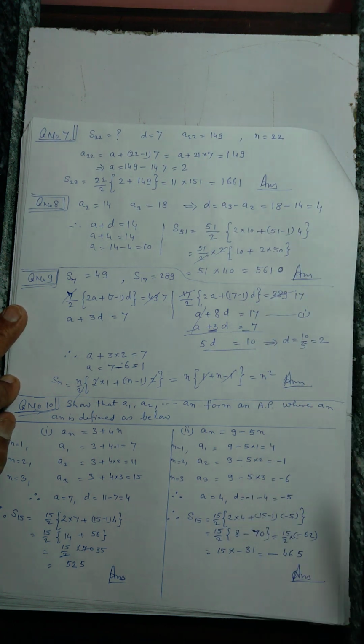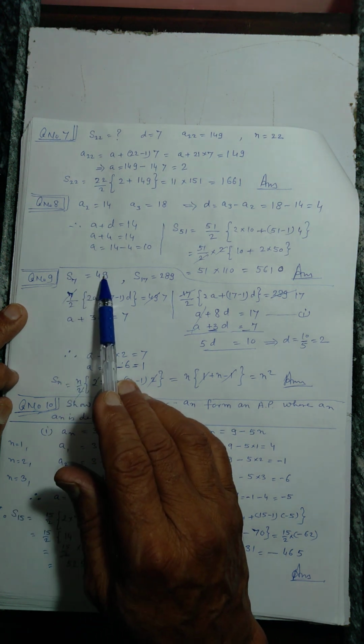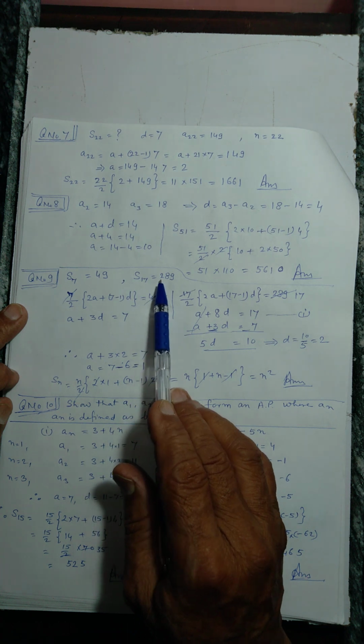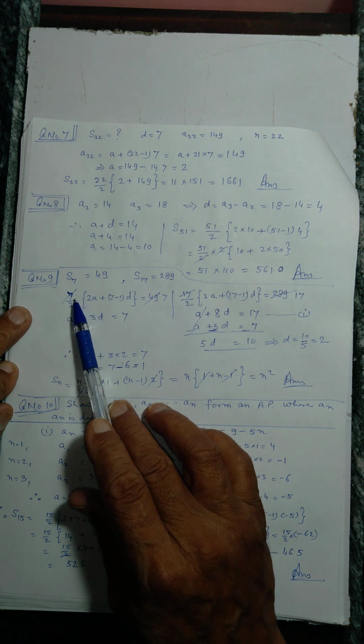Now, proceed to question number 9. Question number 9 states that if the sum of the first 7 terms of an AP is 49 and that of 17 terms is 289, find the sum of first n terms. You see, S7, the summation of 7 terms, is 49, and the summation of 17 terms is 289. Now I have substituted this.